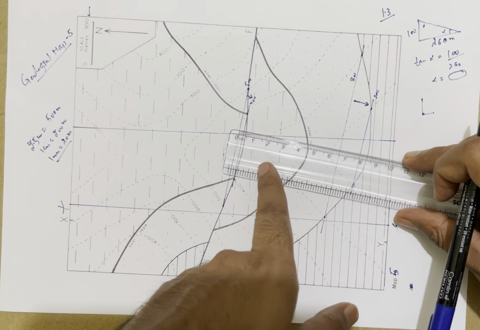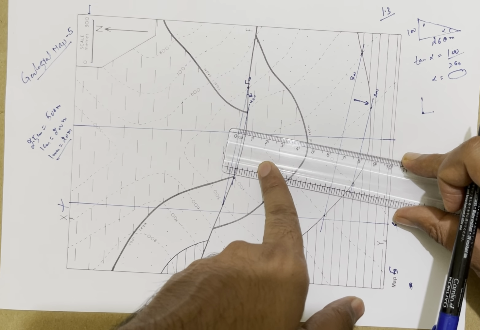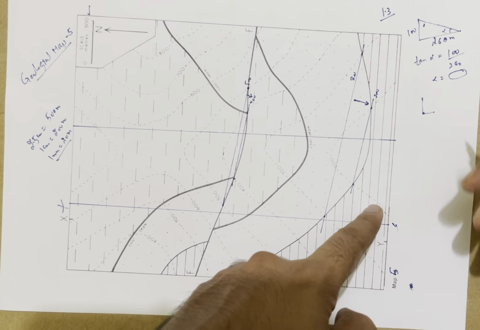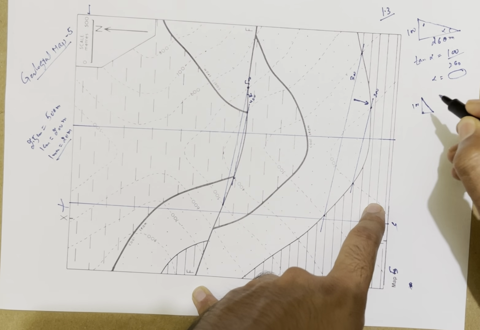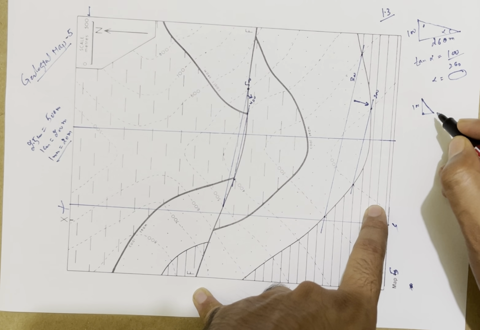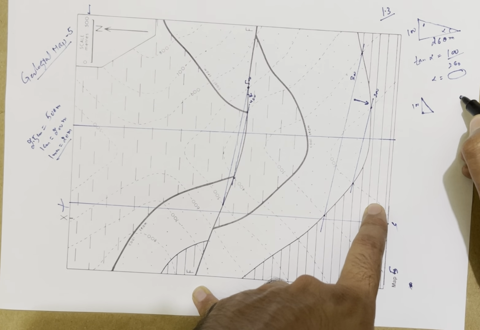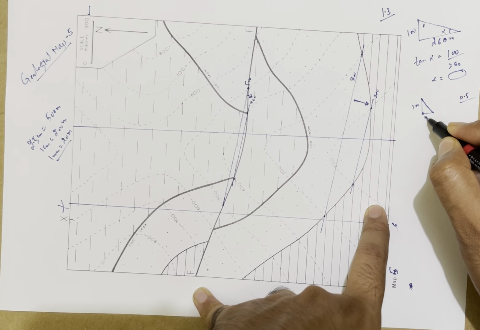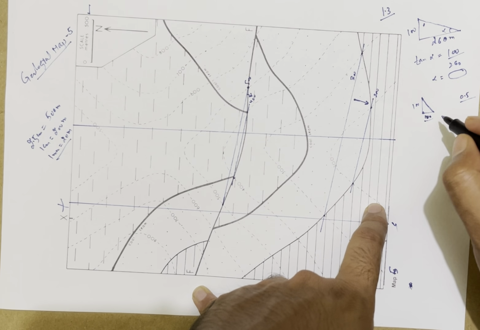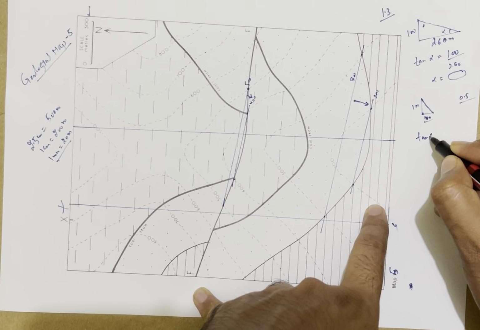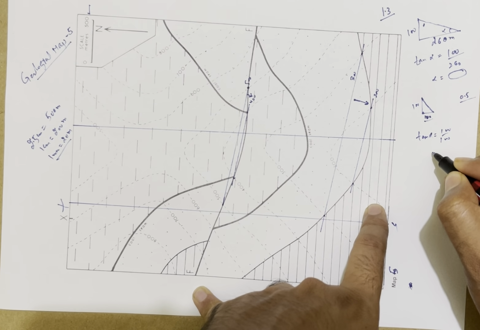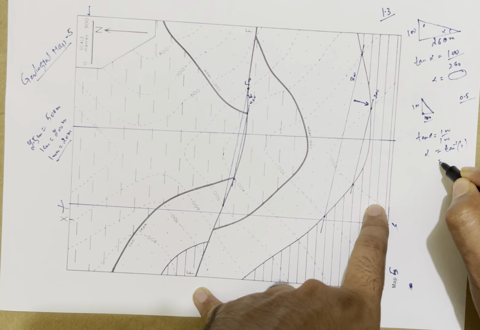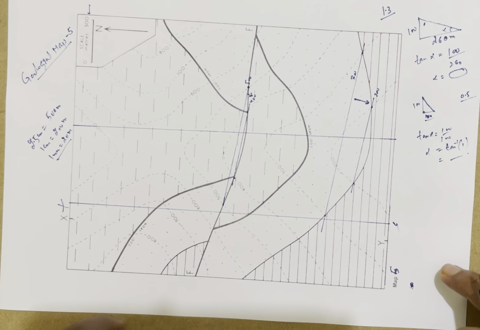The horizontal distance is 0.4 or 0.5. Okay, this is 500 minus 400, so it is 100, and it is 0.5. Okay, so 0.5 means 100. In this way we can calculate tan alpha is equal to 100 by 100, which is 1, so alpha is tan inverse 1. If you know this, you can answer. Okay, so this way we can calculate this and this.